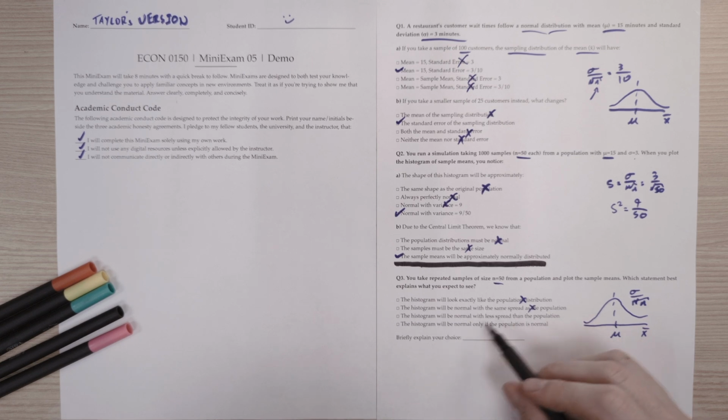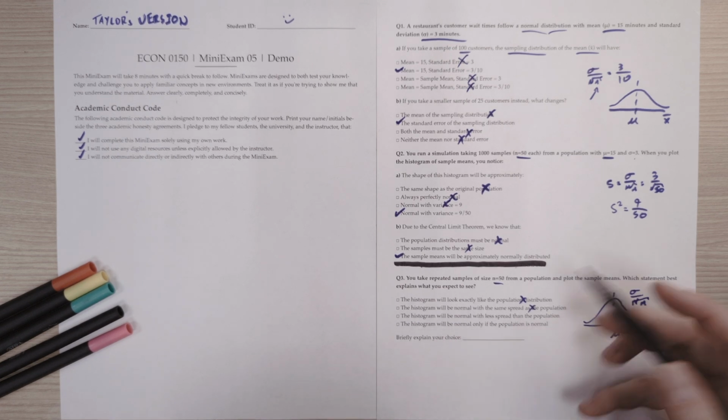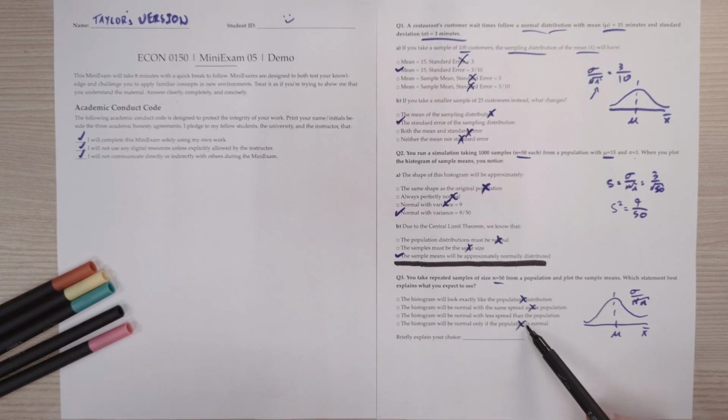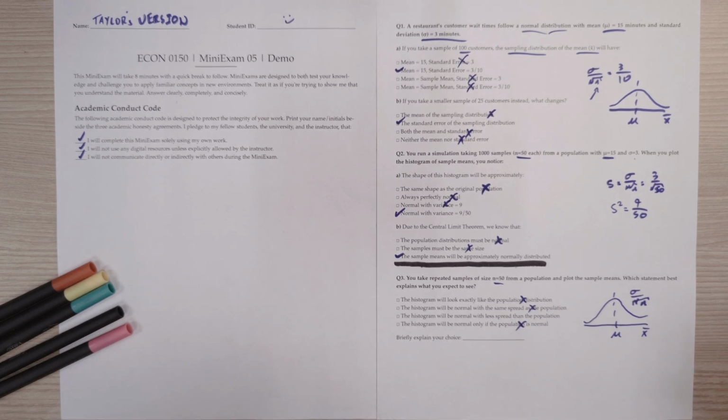And then the last one, the histogram will be normal only if the population is normal. Well, we talked about this actually extensively. This doesn't need to be true. It doesn't need to be true that the underlying population is normal for there to be normality in the sampling mean. So it turns out it's this one.